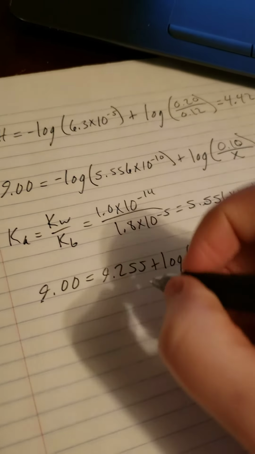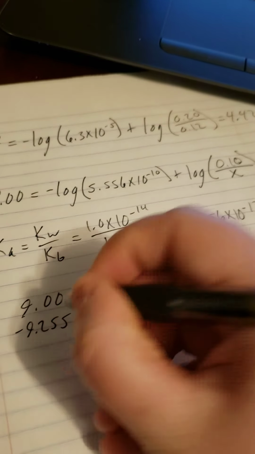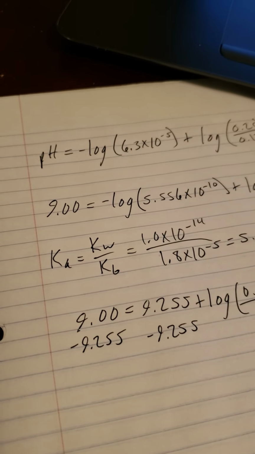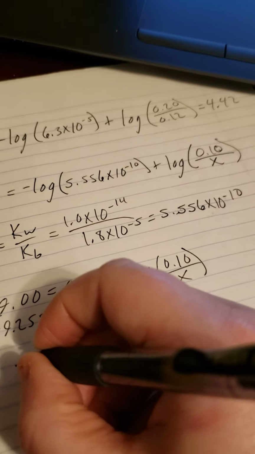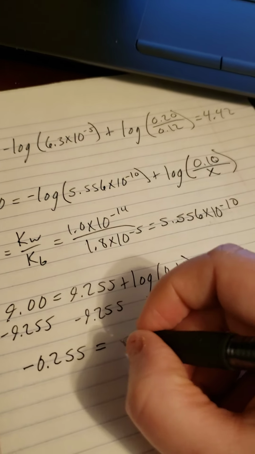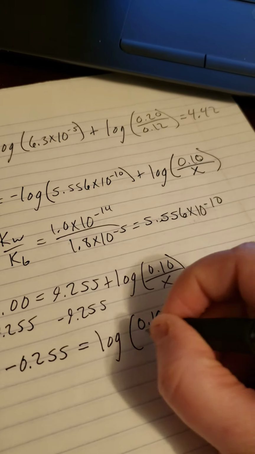At this point, you could just subtract, right? 9.255 minus 9.255. All right, so 9 minus 9.255 is equal to negative 0.255, which is equal to the log of 0.1 over x.